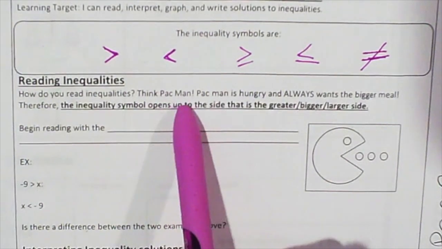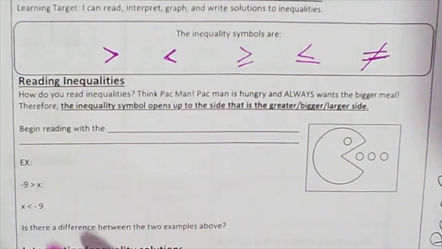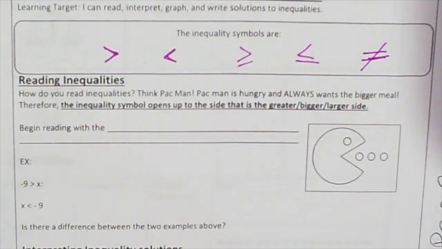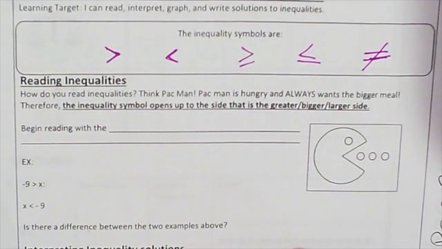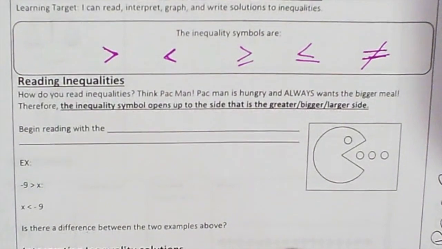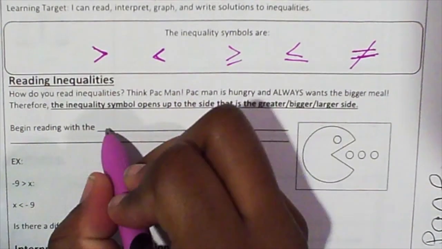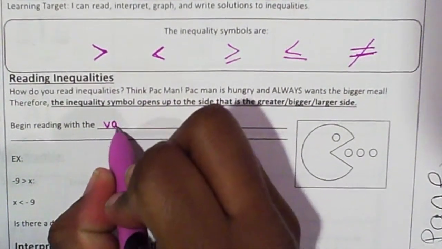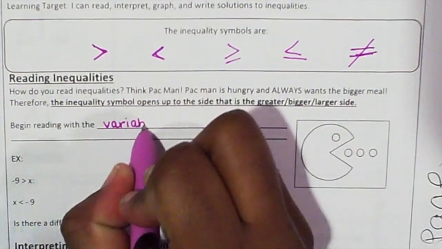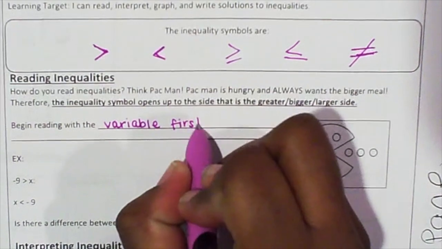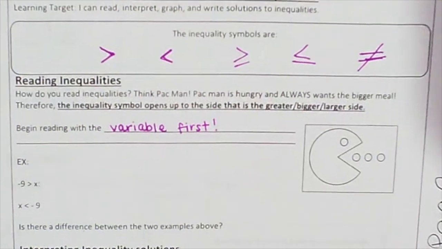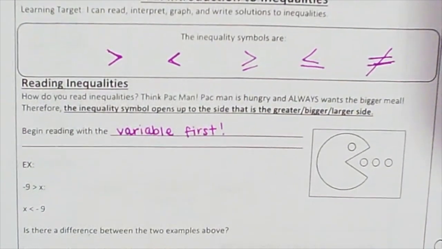The next important thing is to know how to read inequalities. So how do you read them? Think Pac-Man. Pac-Man is hungry and always wants the bigger meal. Therefore, the inequality symbol opens up to the side that is the greater or the bigger or the larger side. The biggest rule of thumb that I teach students is that you want to begin reading your inequality with the variable first. So there are two examples down below.